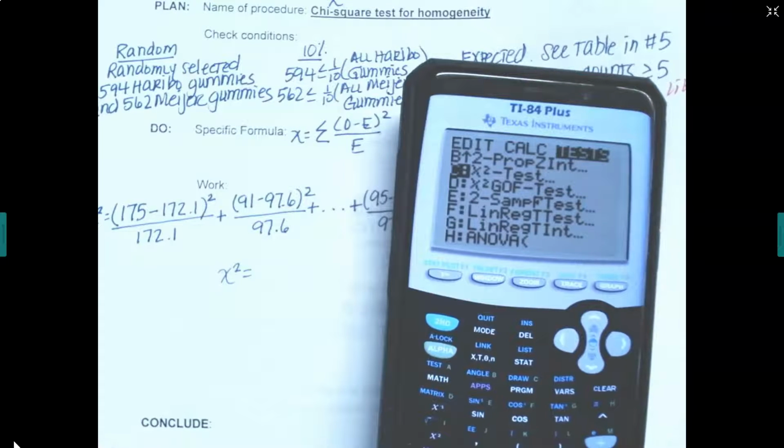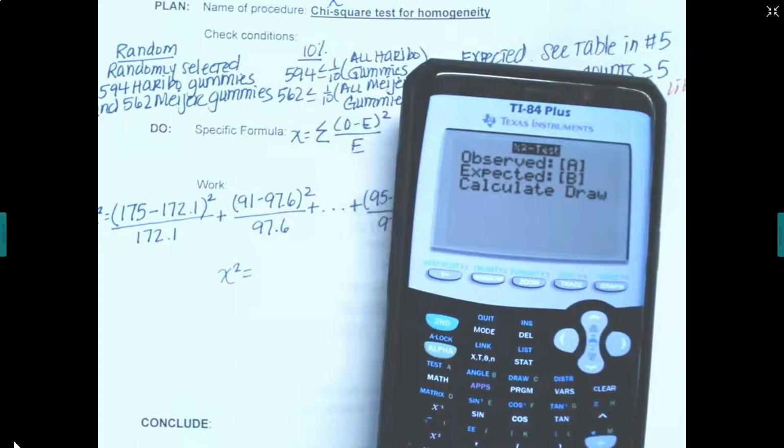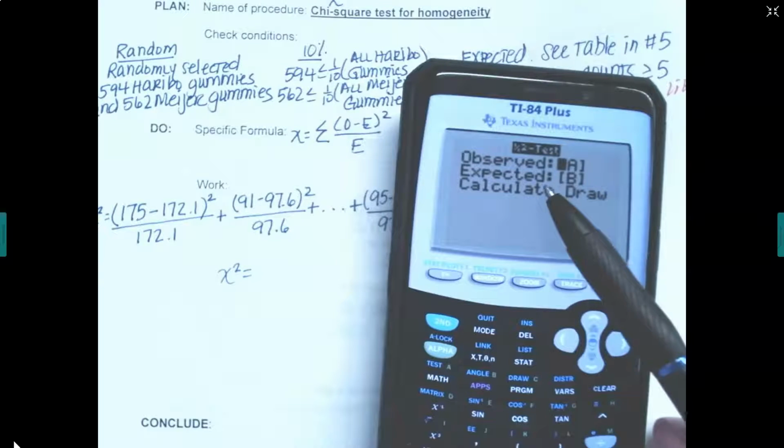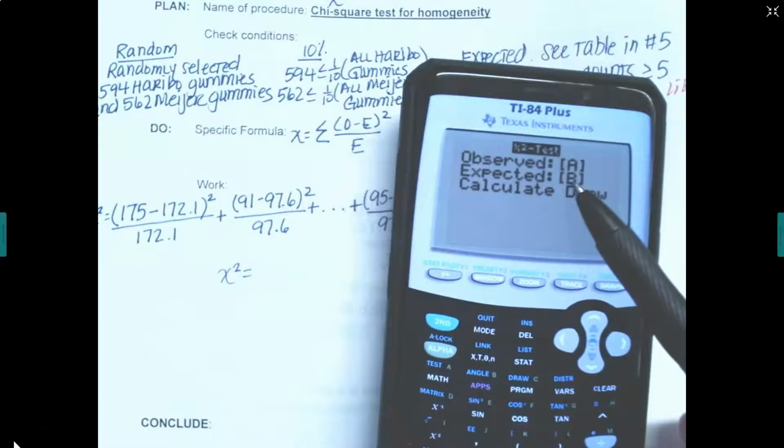When you press enter, it says observed and then it's got a bracket with A. What they really want us to do is put our observed values into a matrix. The expected values will go into a second matrix, but the really nice thing is that expected values will automatically populate into that matrix for us. We don't have to put them in.